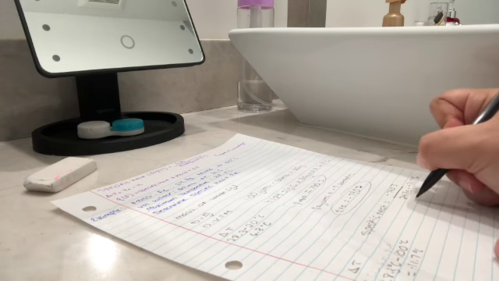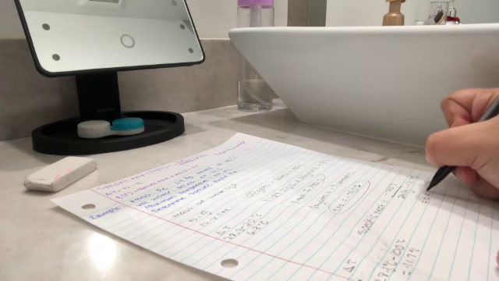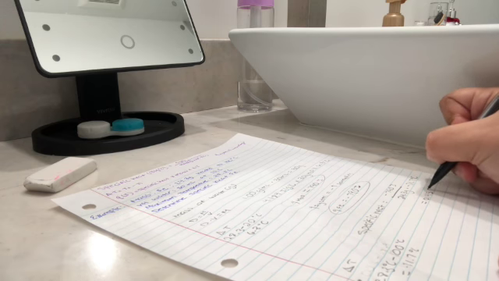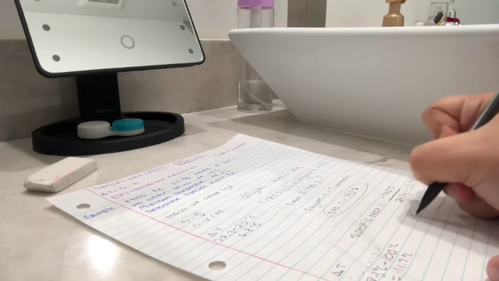Then that is going to give us a final result of 0.45 joules divided by grams Celsius, and that is the specific heat of iron.